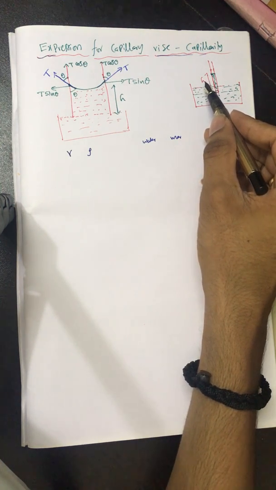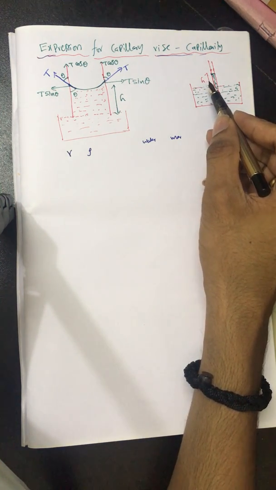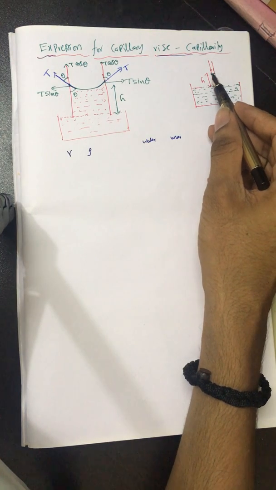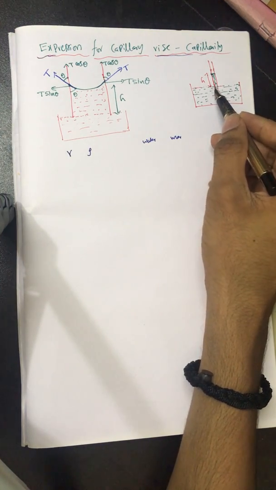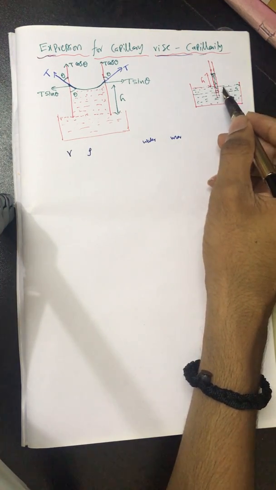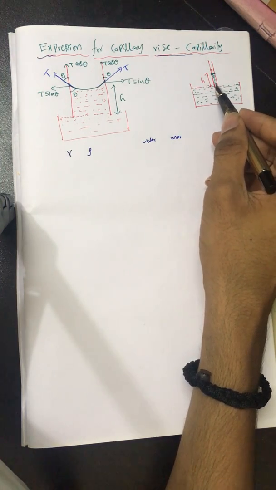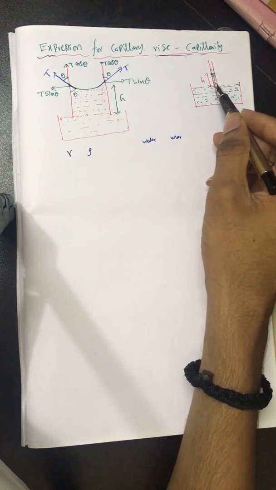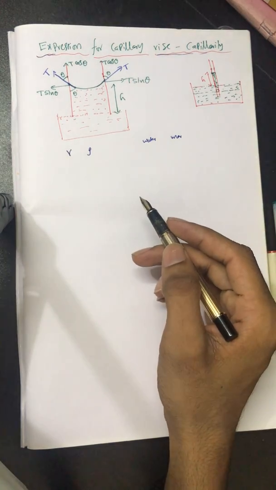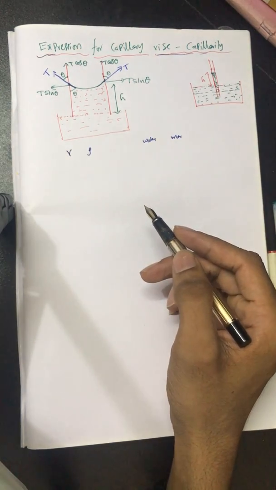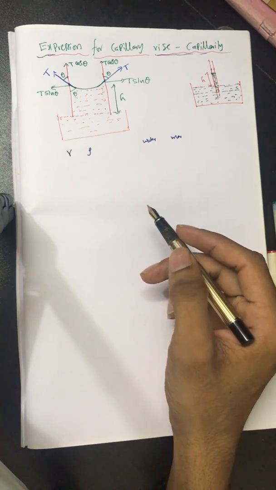So we have to find out how much height you can expect for the meniscus from the surface of the liquid. Does it depend on the radius or diameter of this capillary tube? Does it depend on what liquid you take? So we are going to get one expression and we will find out how it depends on other parameters.